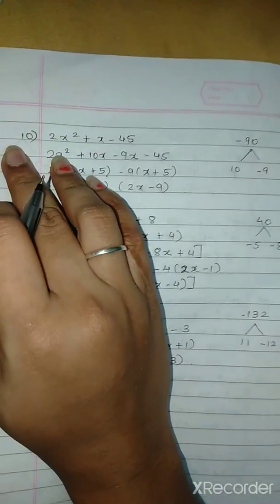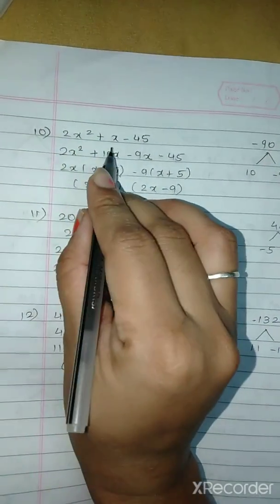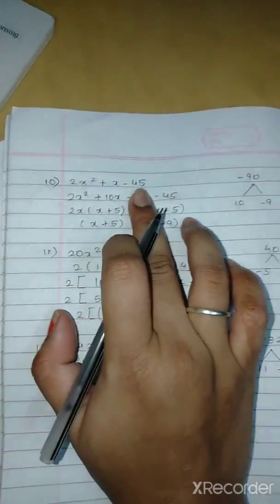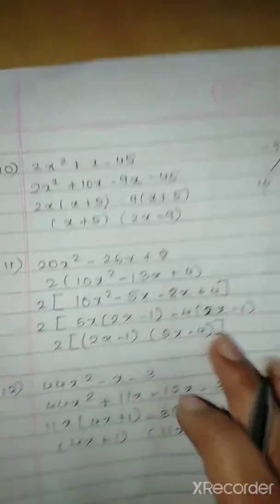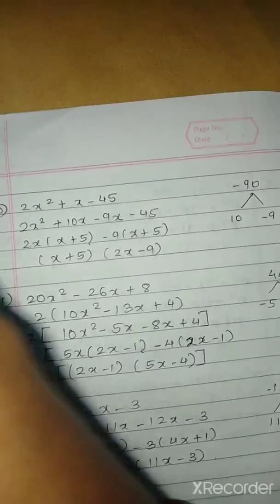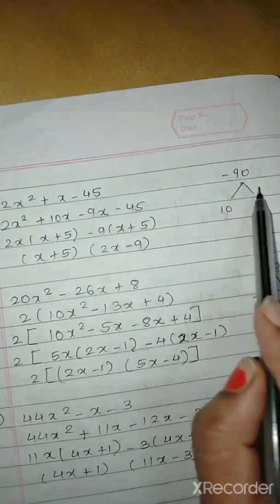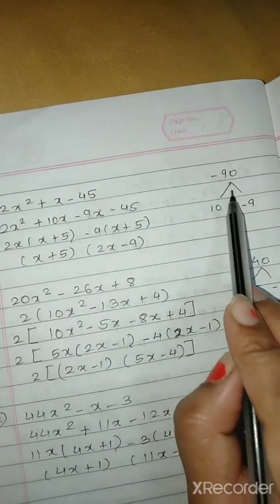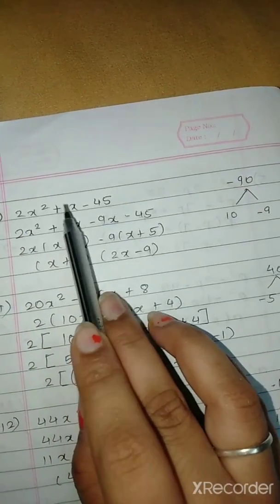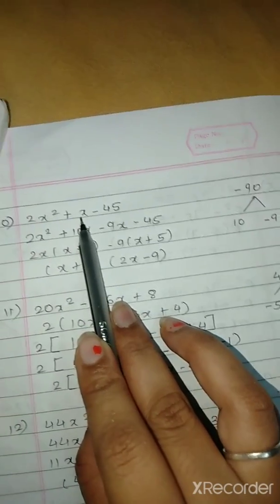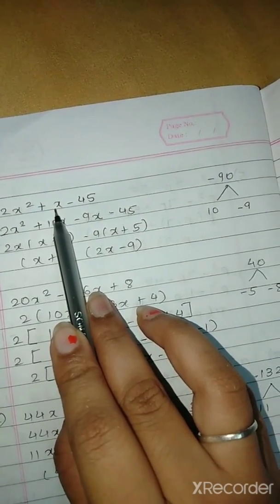Moving ahead to the 10th sum. The 10th sum is 2x square plus x minus 45. Again, this is similar to the 9th one. Here there is no common term. The numbers are 2 and 45, so there is no common term. So what we will do is 45 multiplied by 2, which is 90. Here it is negative, so minus. And we need to find such numbers that we get 1 as the number for addition or subtraction.